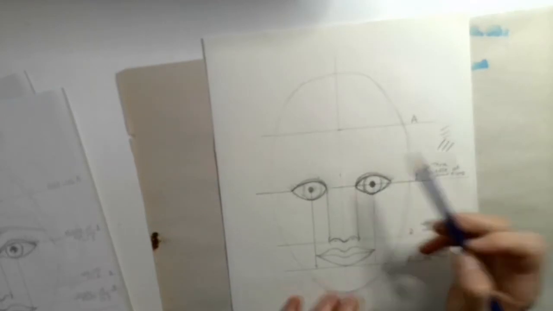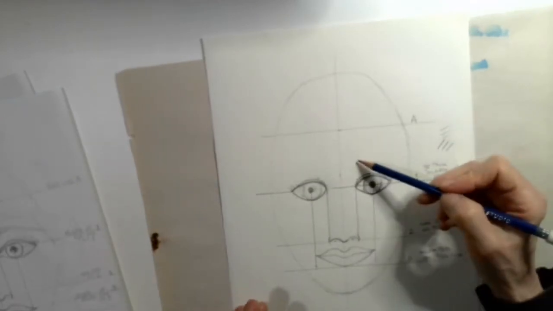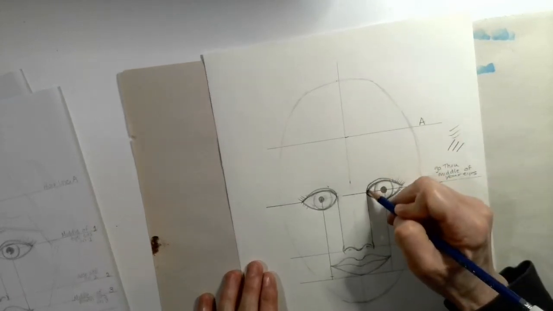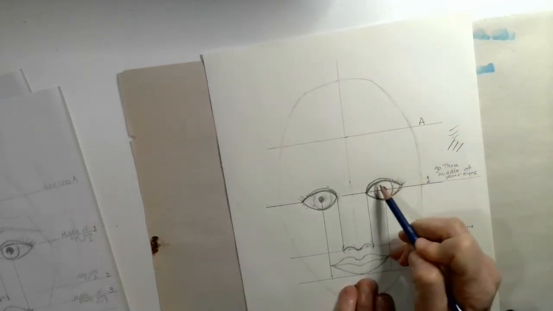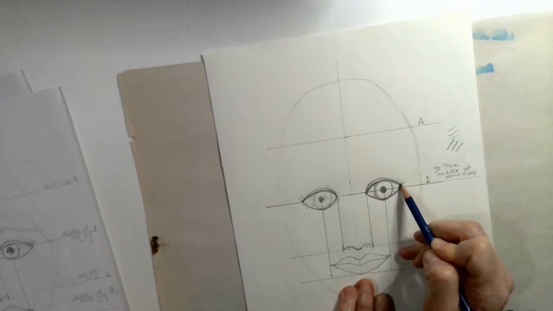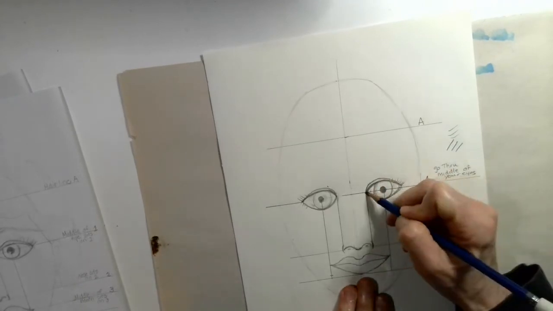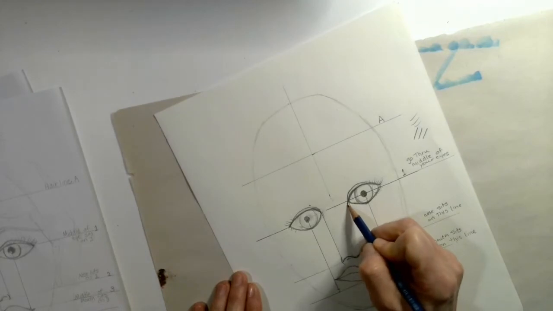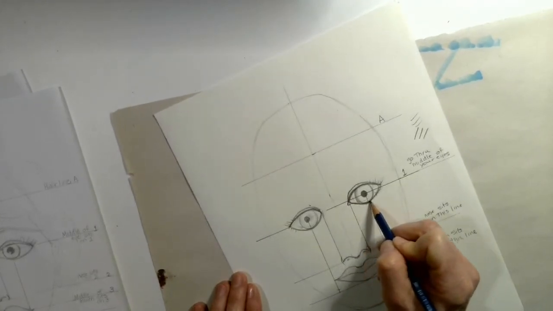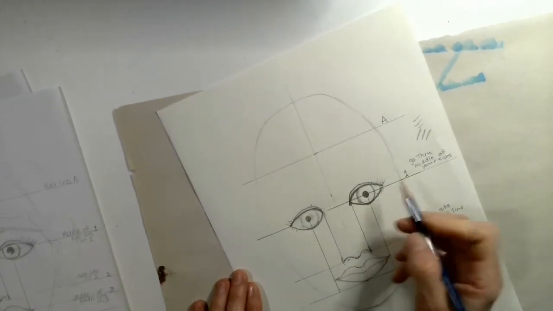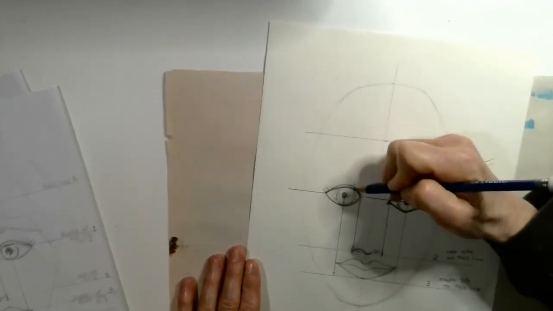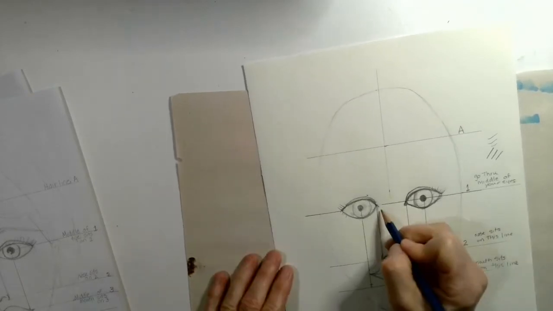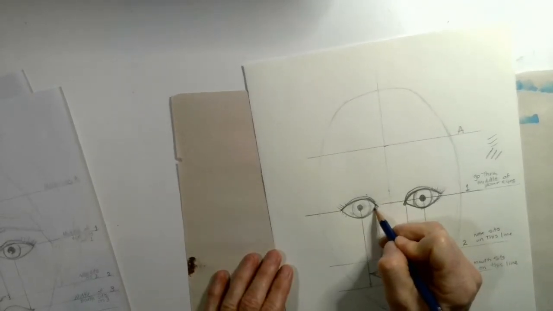Okay, so now we need to do some eyebrows. Eyebrows obviously are above your eyes, and oh, you know what I forgot to do? I forgot to do the little tear duct. So this original eye line that we drew, if you continue that down just a little bit, you can make a tear duct. So I'm going to go over here and bring that line down just a little bit and make a tear duct.